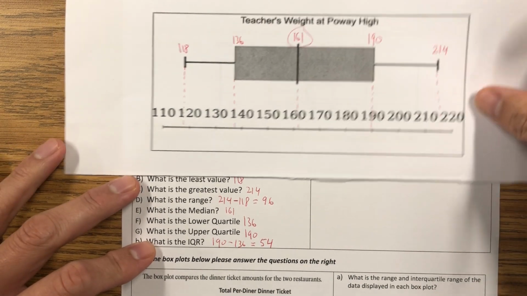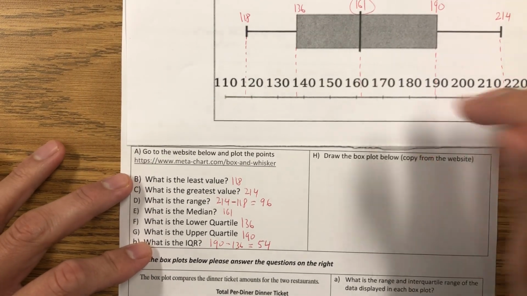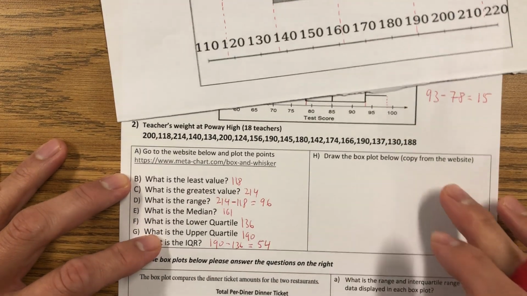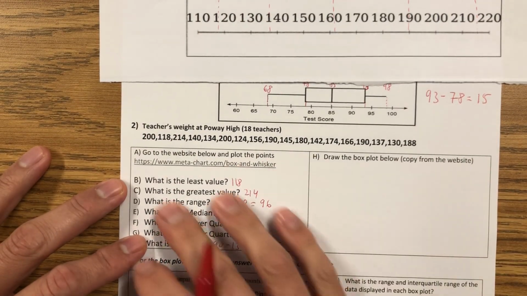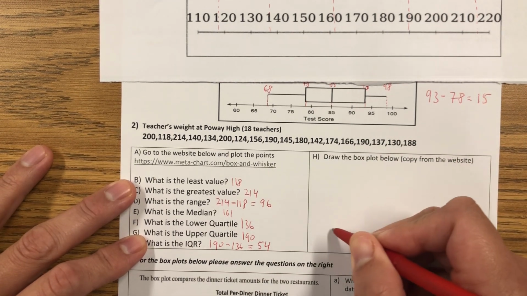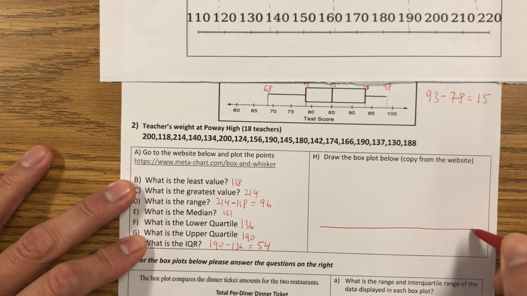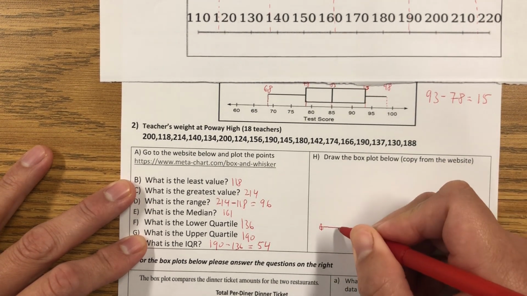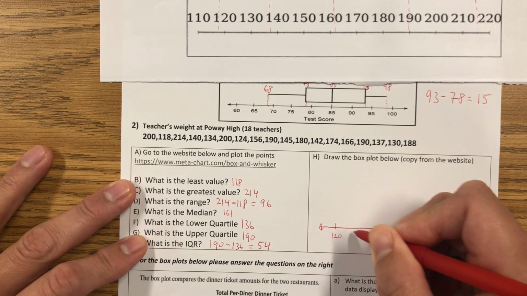All right, now, I want you to go ahead and just recopy this box plot onto here, right here. Okay, now you don't actually need to look at that. Just focus on this one here. All right, let's go ahead and just draw a little line right here. This is our number line. I'll start off at 120. And I'm just gonna go up by tens.